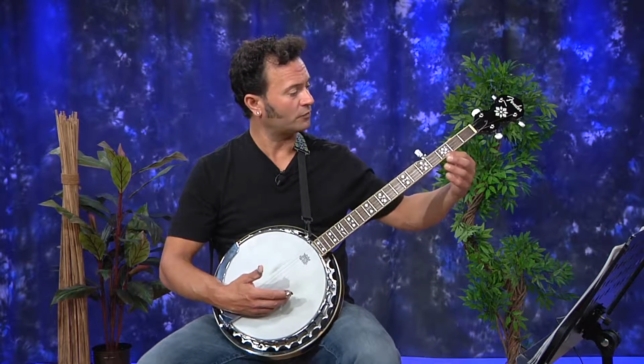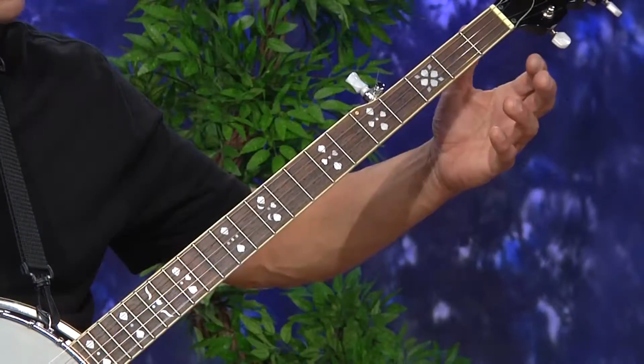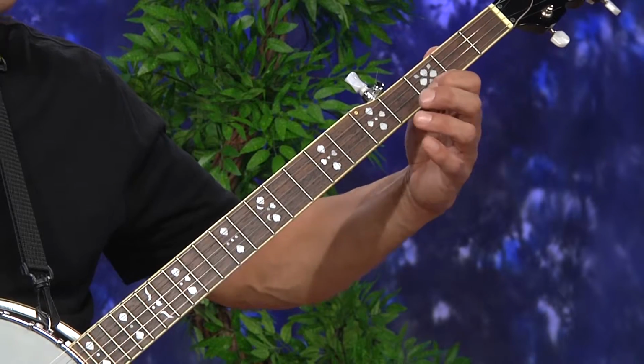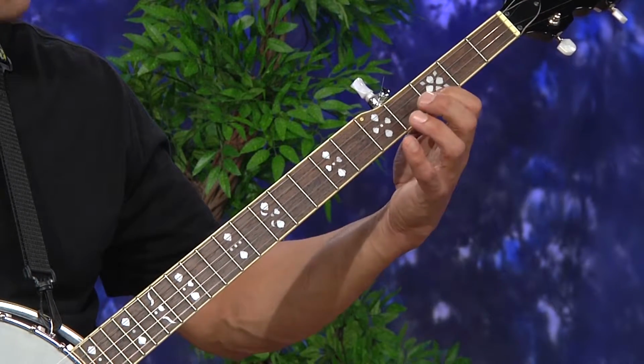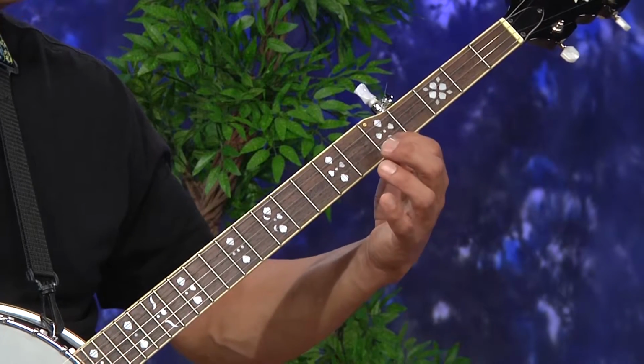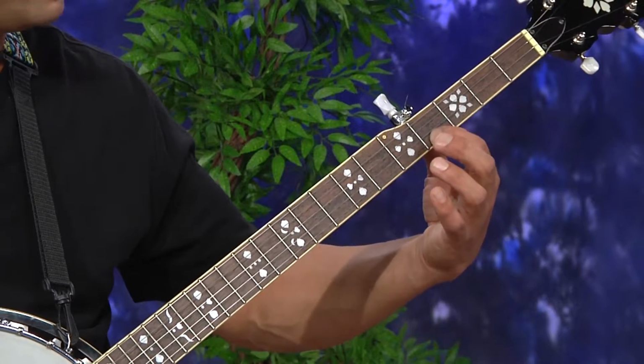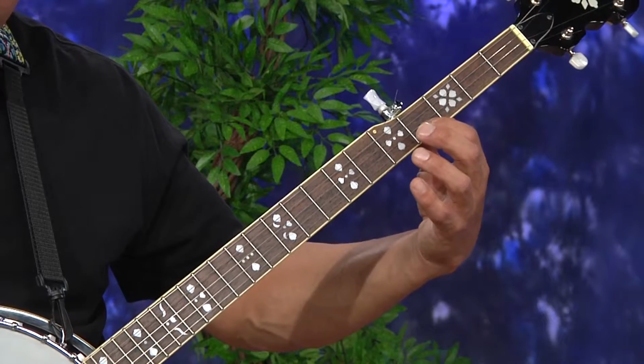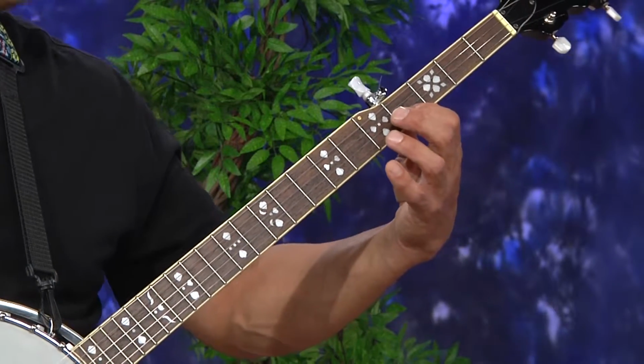Now let's find an F, first of all. We're going to go to our first string. We got D, E, F. All right. Now F to G is right there from the 3rd fret to the 5th fret. Now that in-between note right there is an F sharp, or it could be a G flat, okay?